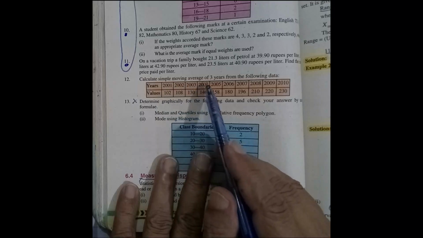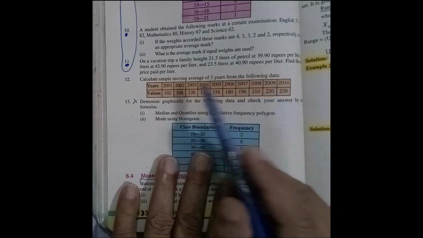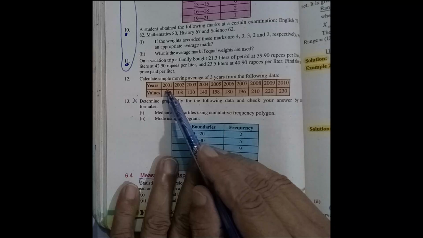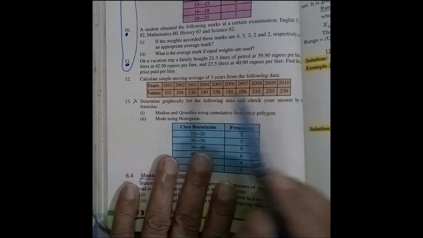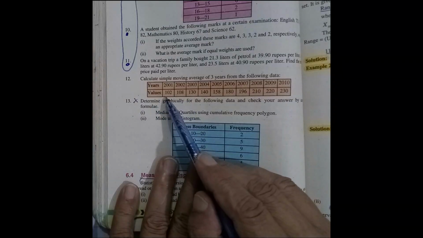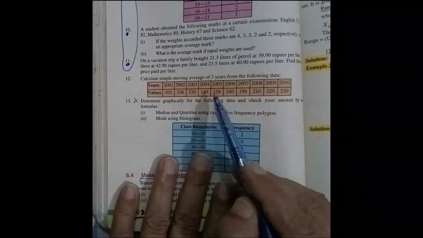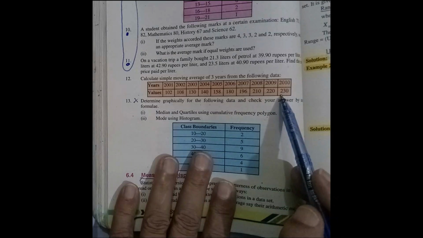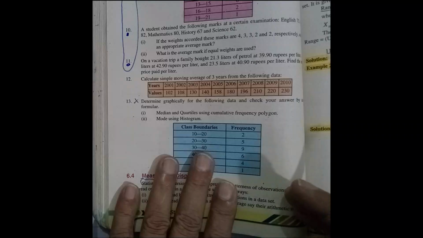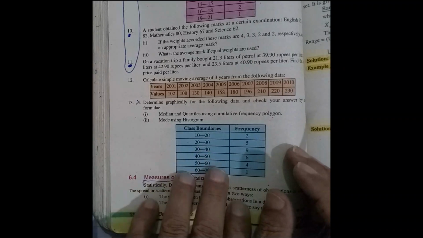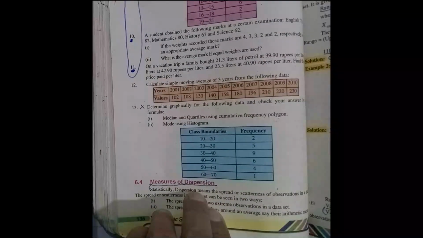Calculate the simple moving average of 3 years from the following data. The data given is years 2001, 2, 3, 4, 5, 6, 7, 8, 9, and 10. And the values against the years are 102, 108, 130, 140, and so on up to 230. We calculate the simple moving average of 3 years from this data. First we write the frequency distribution and then solve these values.